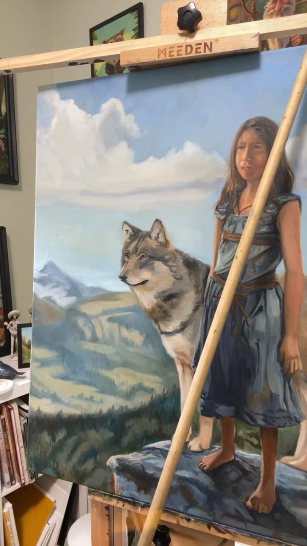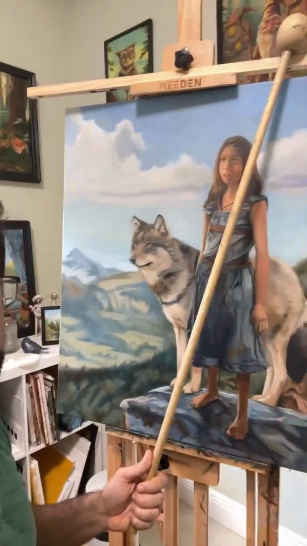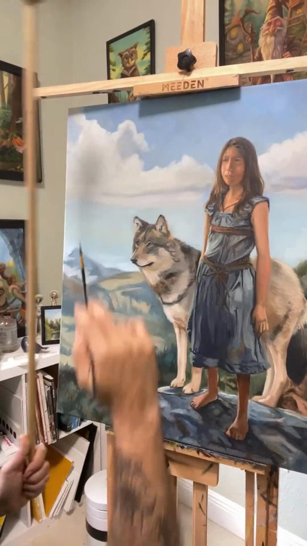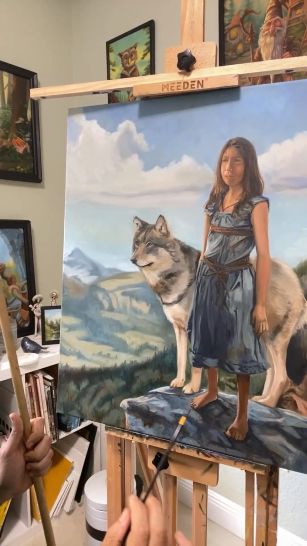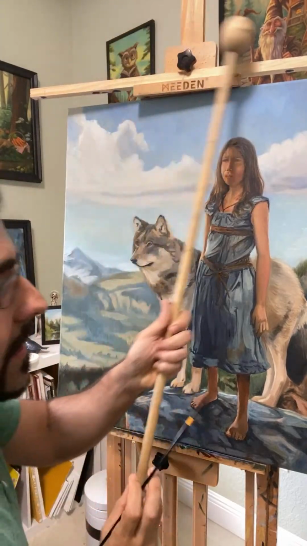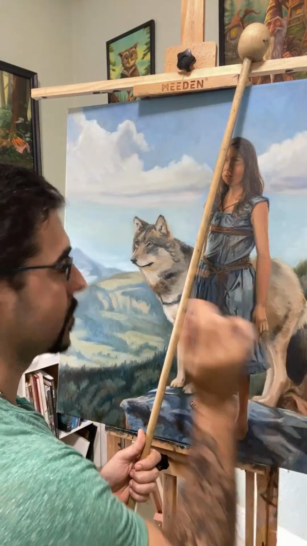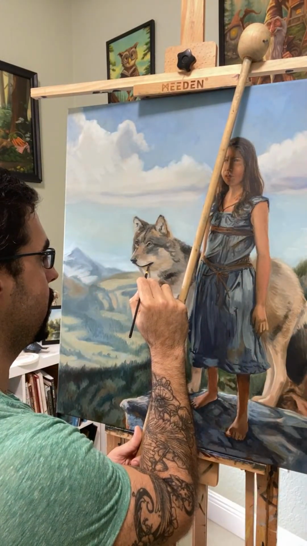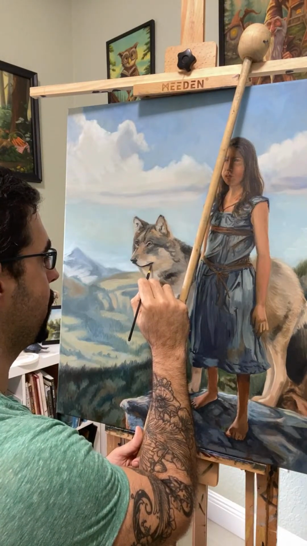So when I paint something like this, I'm thinking about this girl and who she is and the wolf, and kind of what's the story going on in this painting. I thought of this as a wild girl that is kind of in the forest, and the wolf is kind of like, they're both the alphas. And they're standing over the cliff looking at their territory. That's at least kind of what I had in my mind.